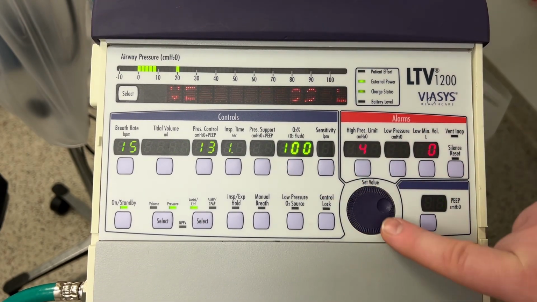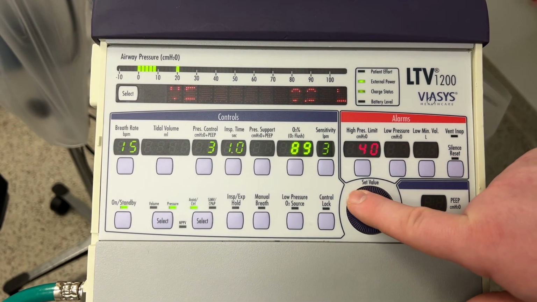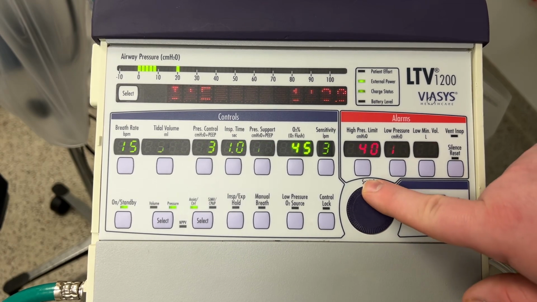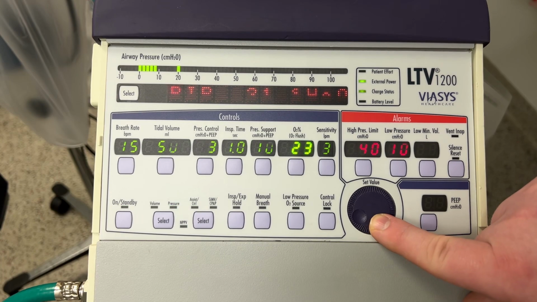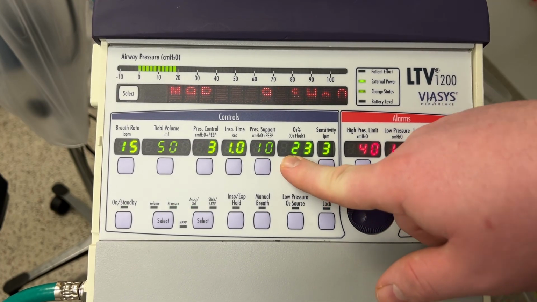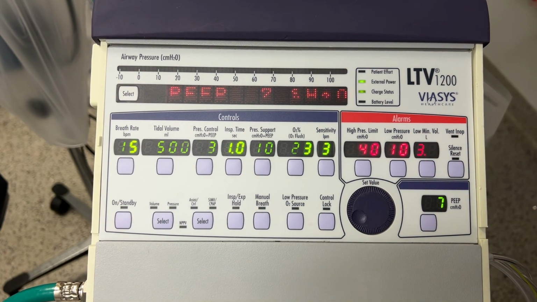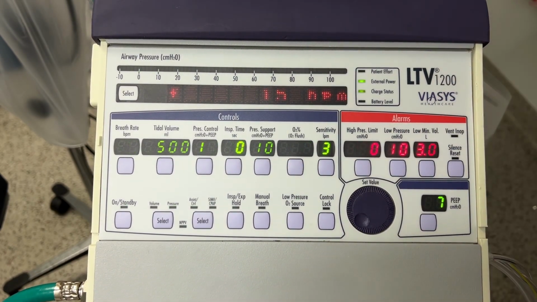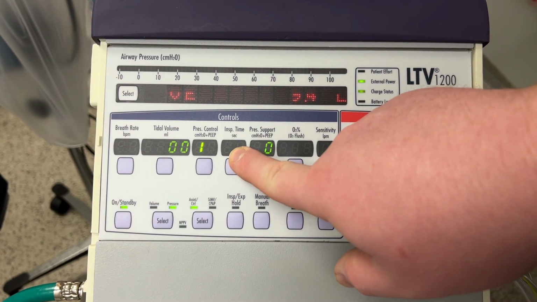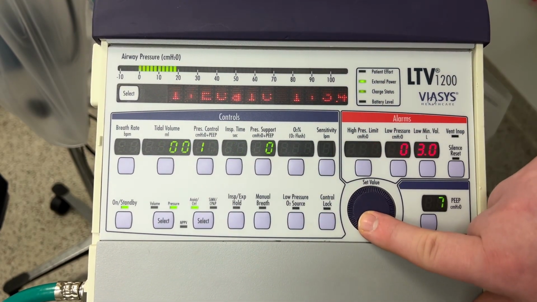And you can see up here in the top, you can see the pressures I've got going on. Okay, so currently my pressure control is set at 13 and my PEEP is set at 7. And you'll see that we're maxing out at 20. Again, the combination.